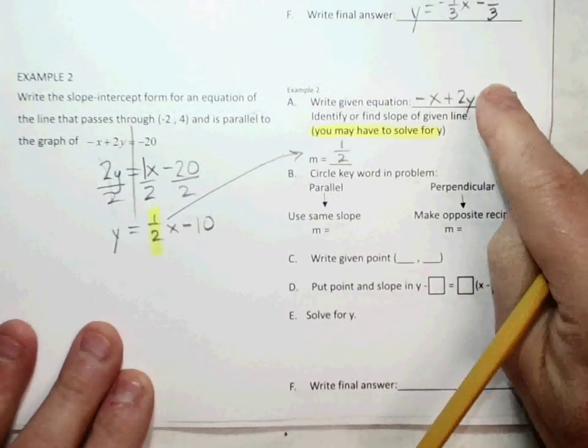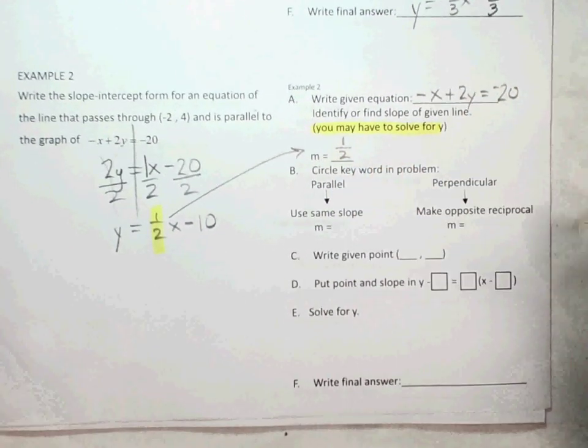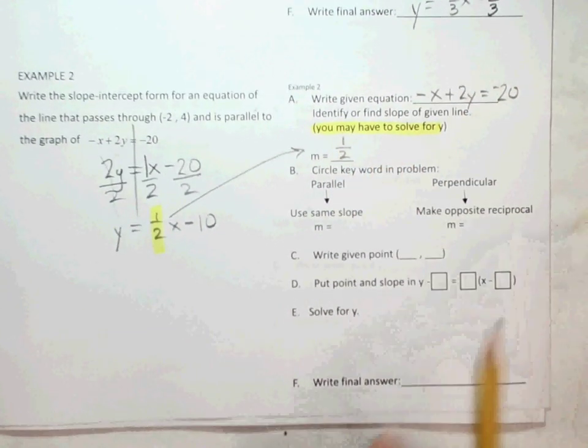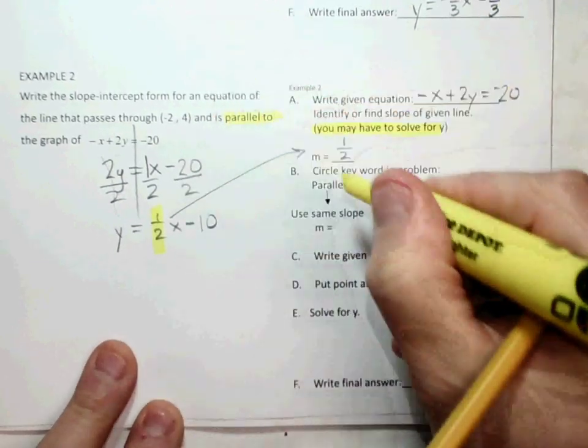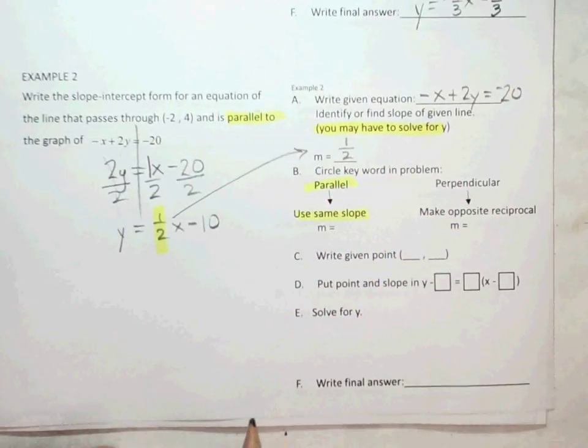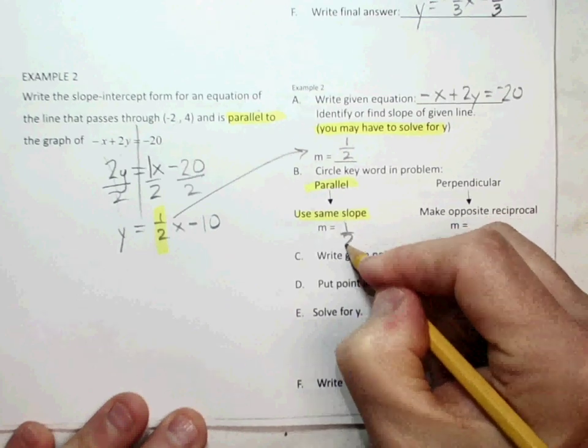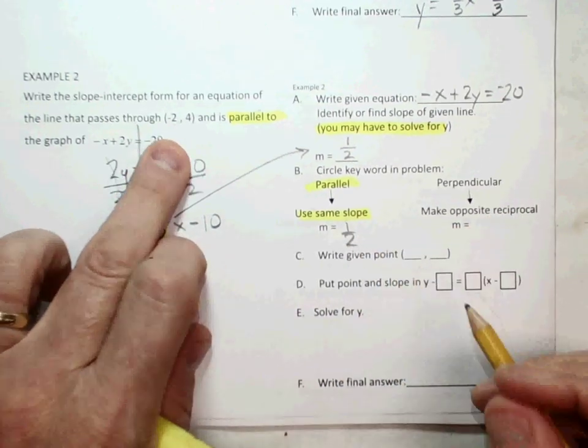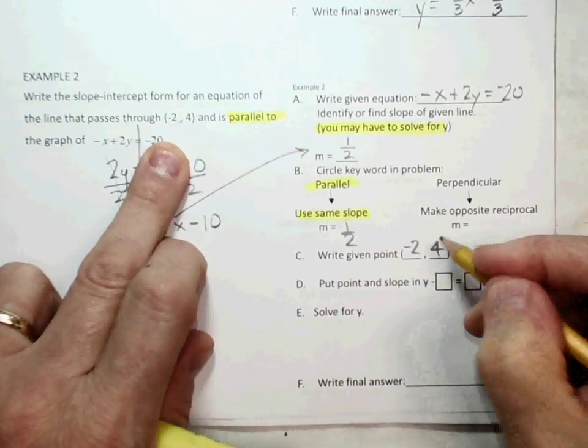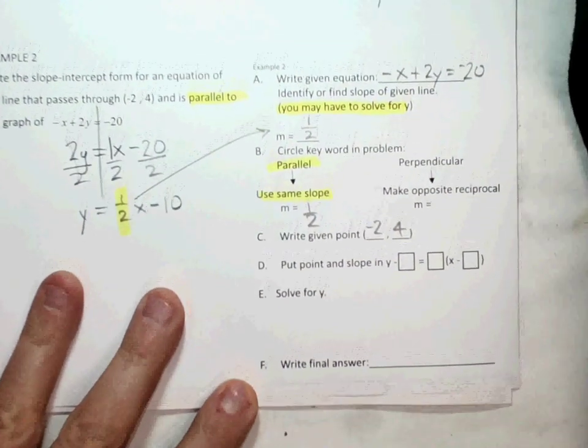Okay? You cannot look at this and just find the slope. You're going to mess it up. Okay? Key word is still parallel. Parallel, we're going to use the same slope. So I'm going to write 1/2. Okay? The point given is -2, 4. Again, that's my x and my y.